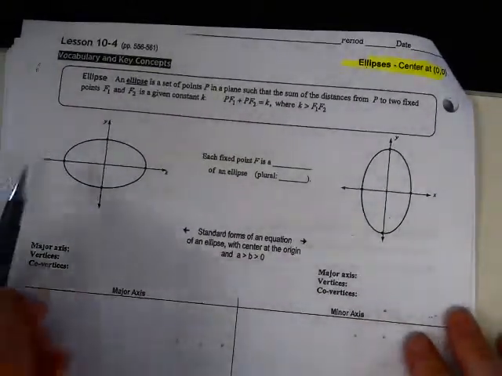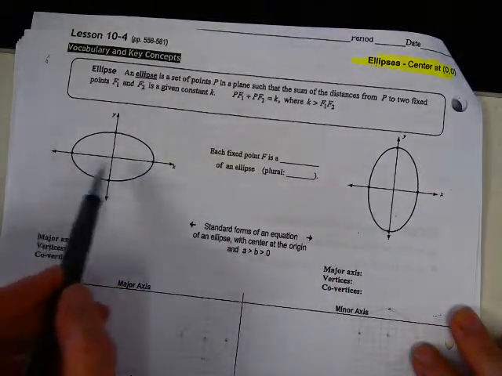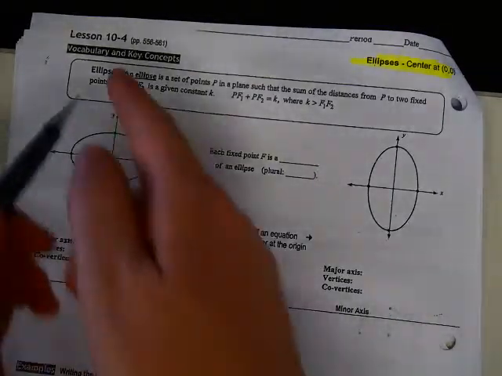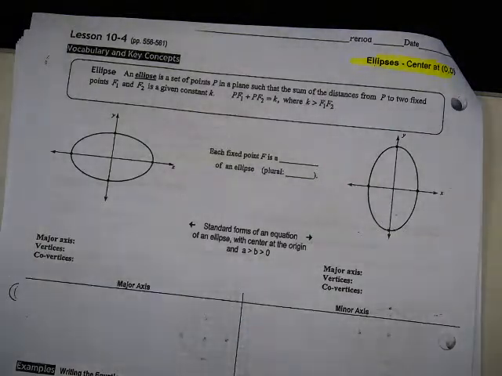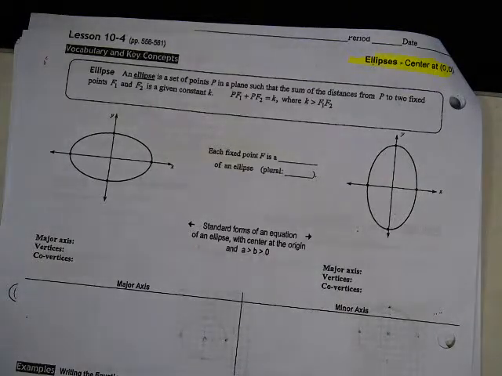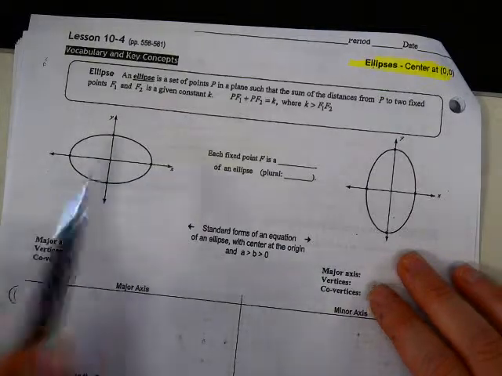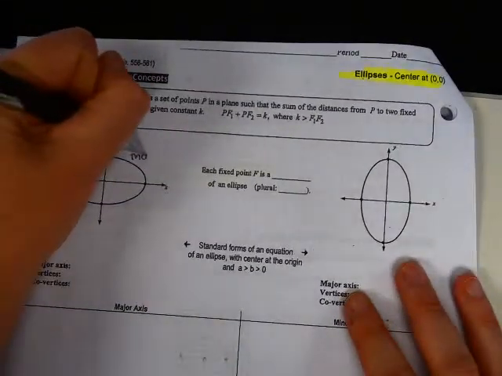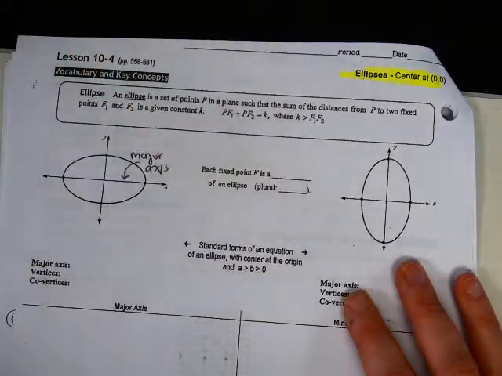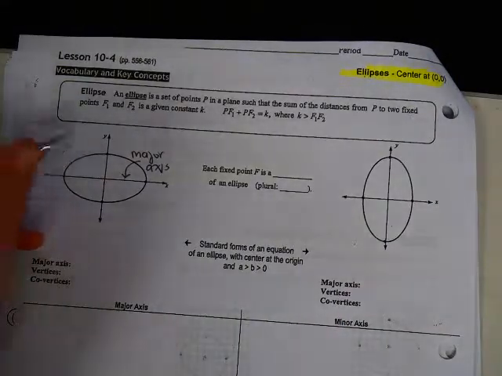So first of all, notice that there's always a longer side and a shorter side. If there isn't, if both are equal, then we have a circle. So the longer side is always called the major axis. So in this situation, we're going to have a horizontal major axis. This is my major axis, and my shorter axis is called my minor axis.